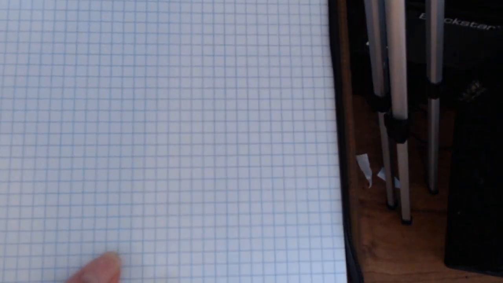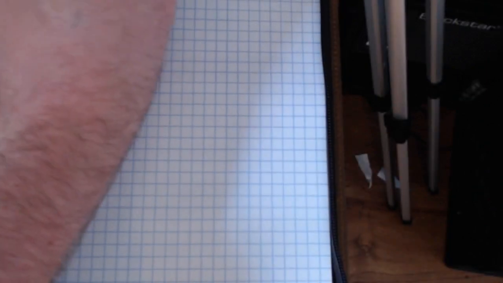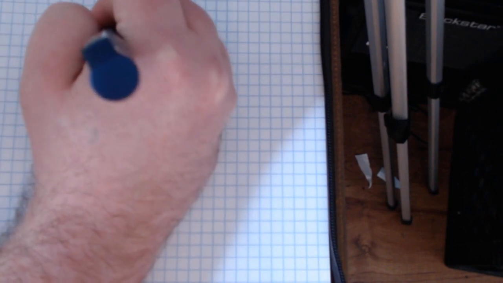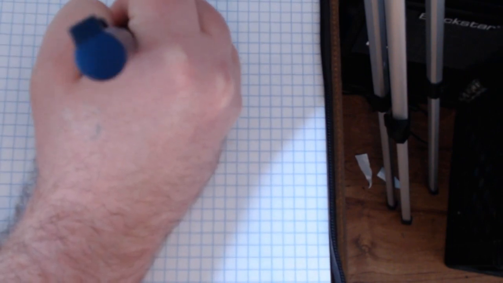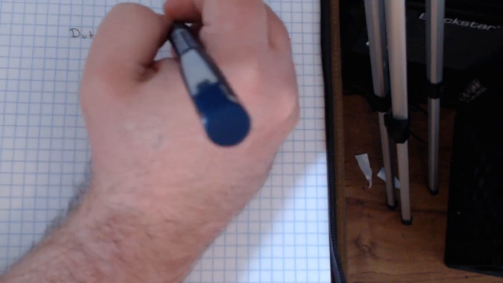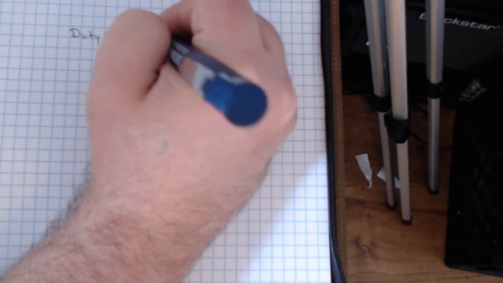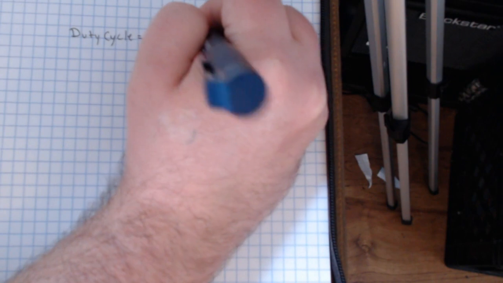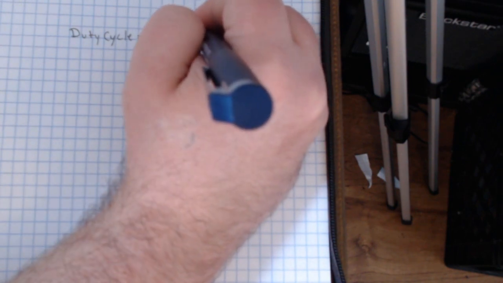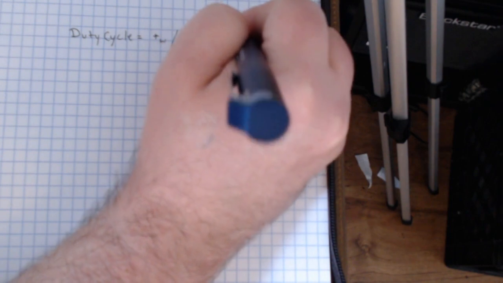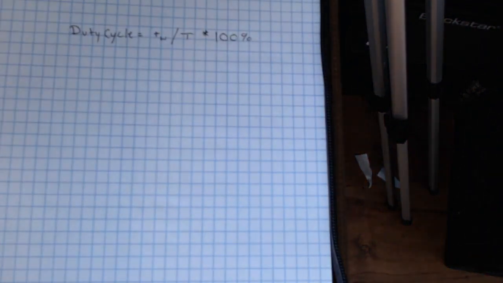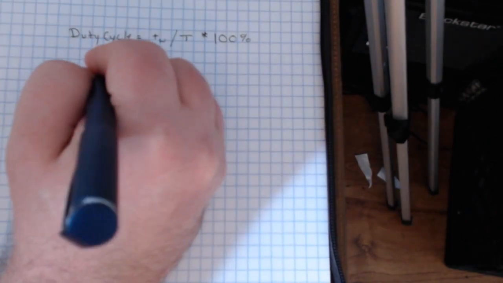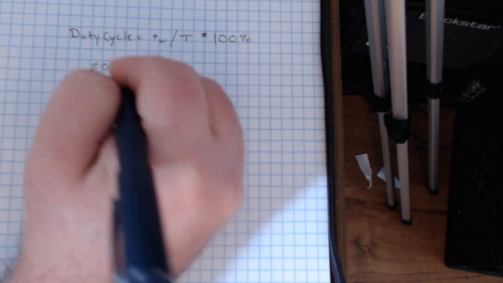Beautiful. Okay. So our formula is going to be that duty cycle is equal to the pulse divided by the period times 100%. Okay? So we know the duty cycle. The duty cycle is 20%.